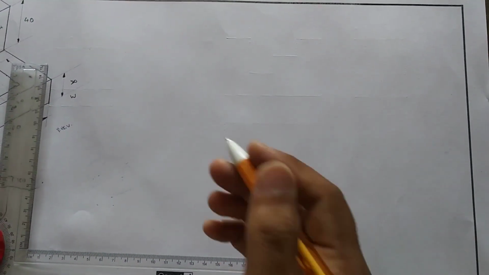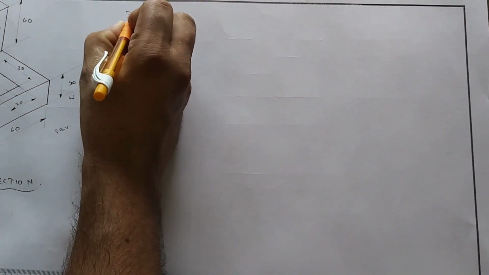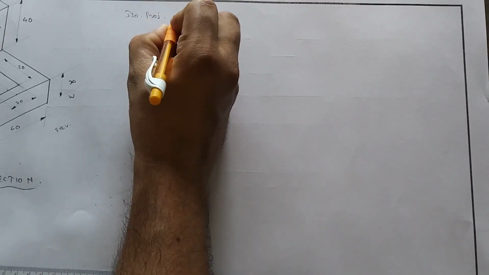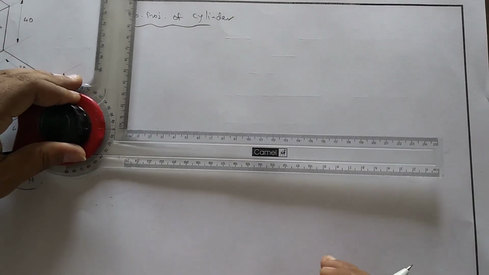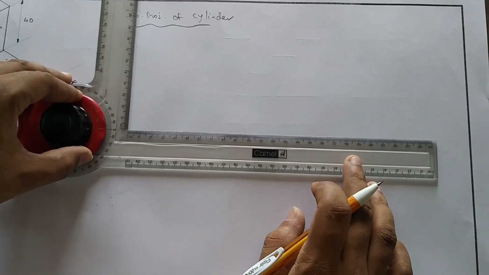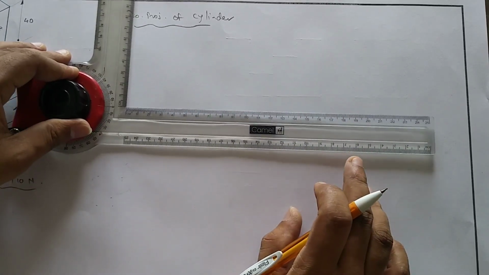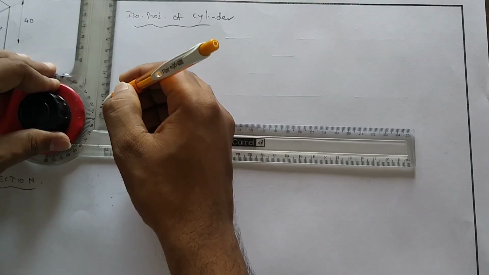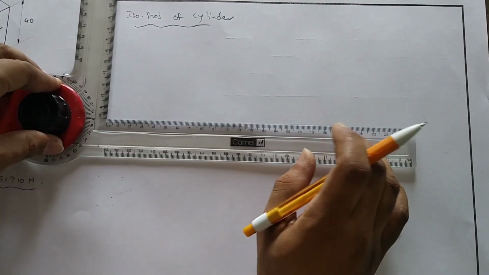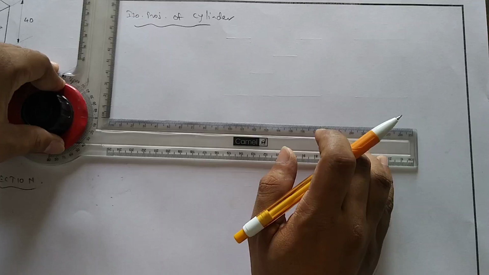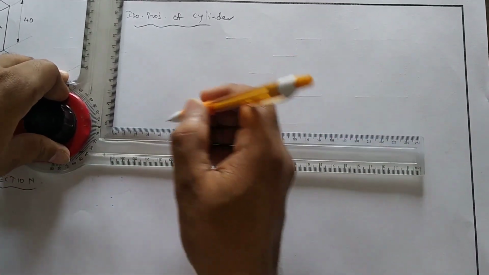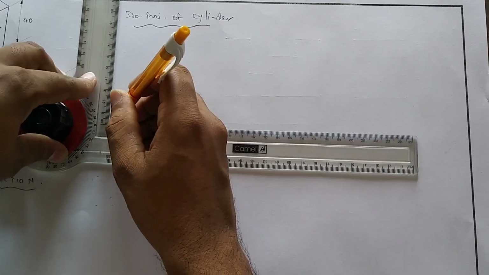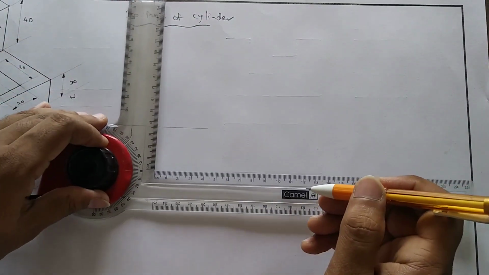Now we are drawing the isometric projection of a cylinder. For drawing any of the direct questions, compulsorily we have to draw the two-dimensional structure of the object. So coming to the cylinder, I'll be taking the diameter of the cylinder 60 and the height 70. Rather than 60, I'll take 50. That would be a little bit smaller.